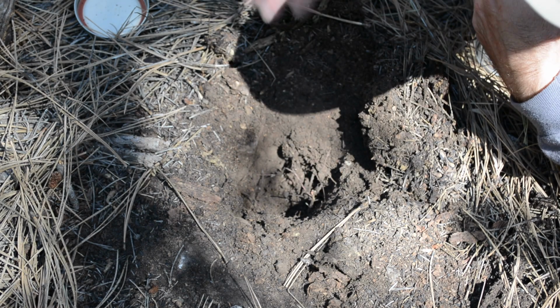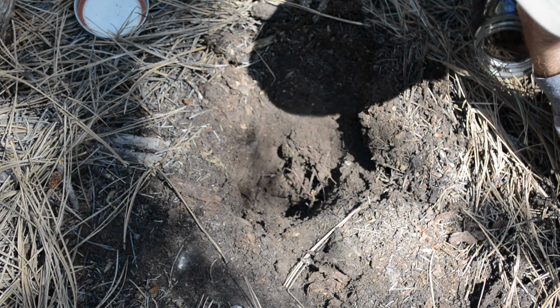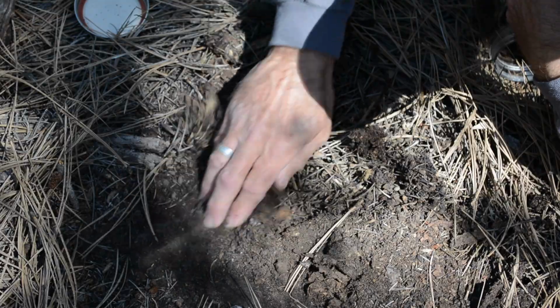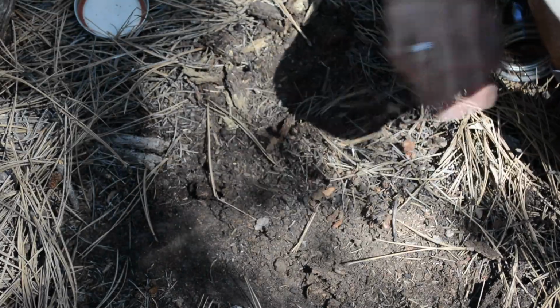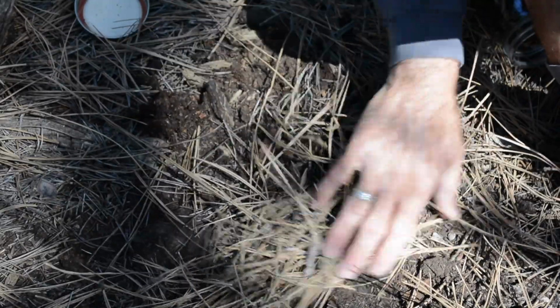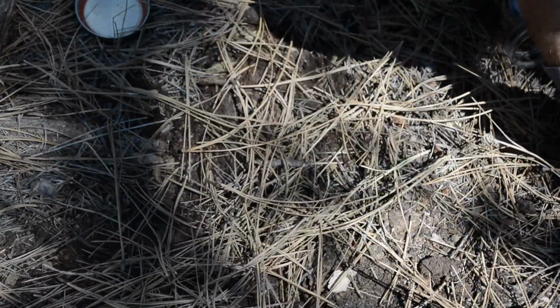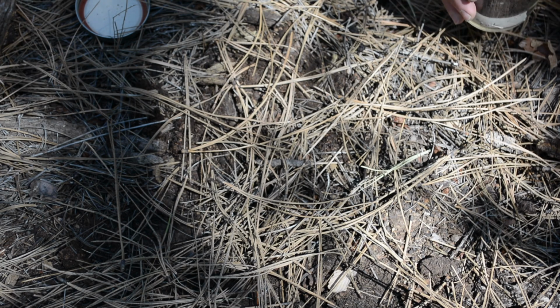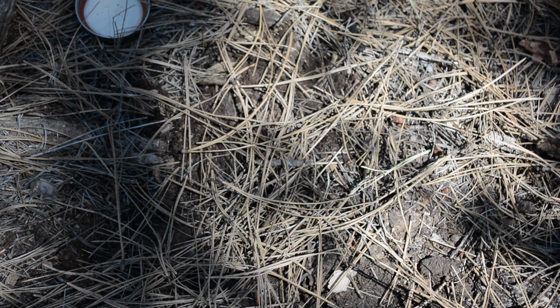All right, I'm not going to leave the hole like this in the forest. That's kind of obnoxious and rude, so I'm going to bury it back up. Let everybody that was doing business down there keep doing their business. There we go. All right, next stop is going to be our lab, where I'm going to mix some water with this and show you what happens.